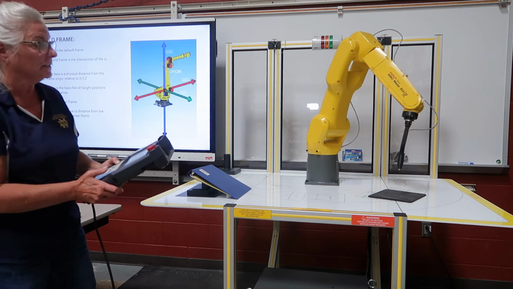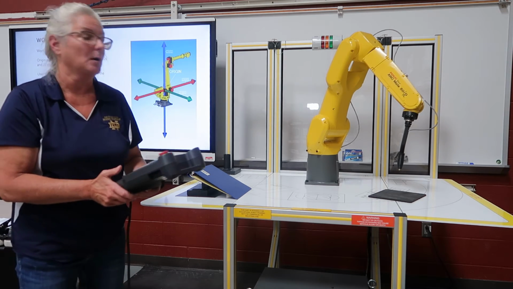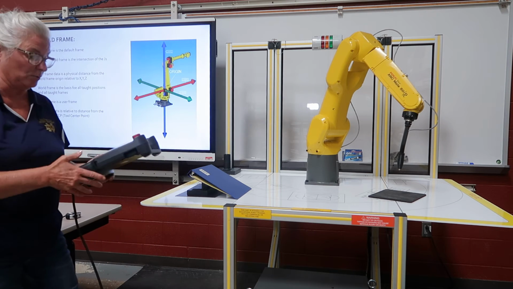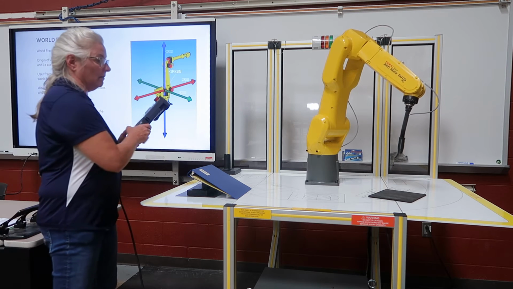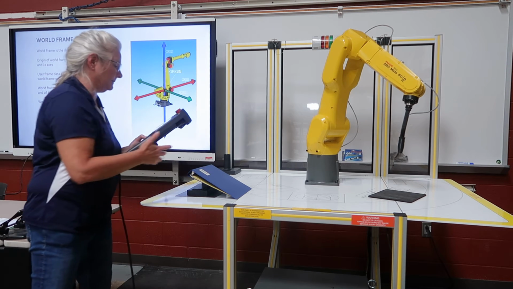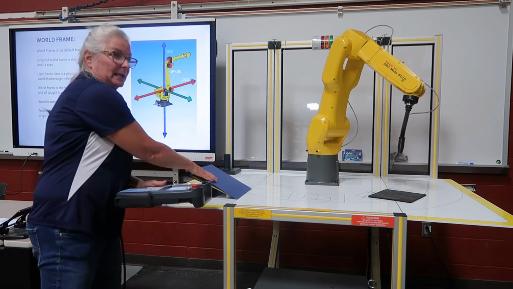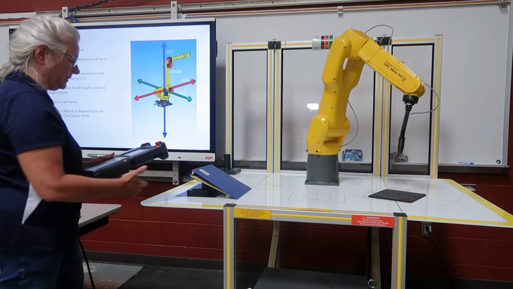So what if my workspace was not flat? What if I'm at an angle? Okay. What if over here, here's my new workspace. So now I need to create it at an angle. I'm rotating on one of my axes over here.